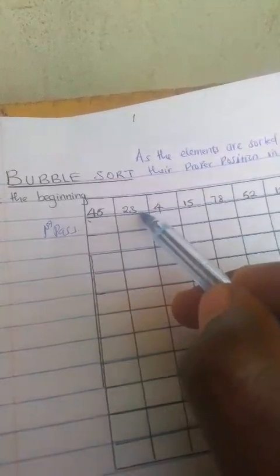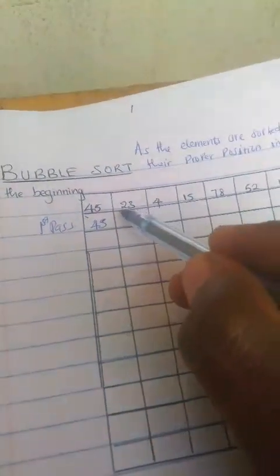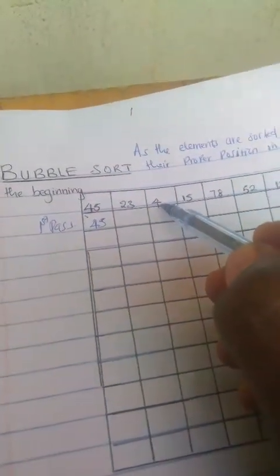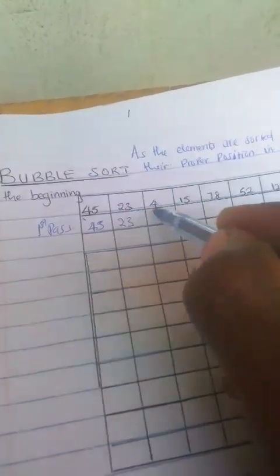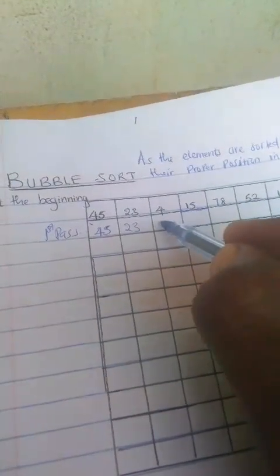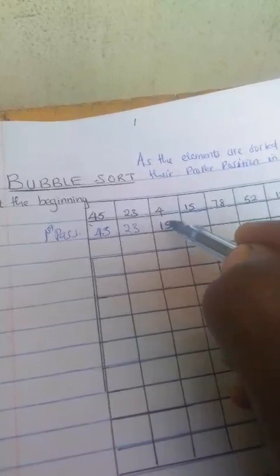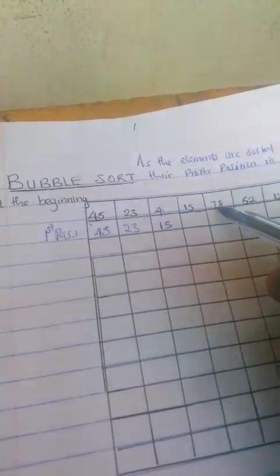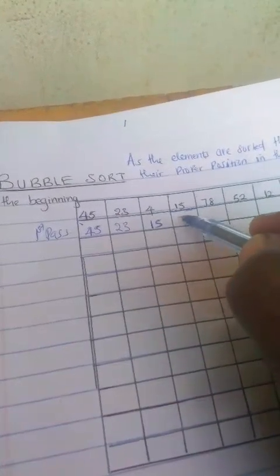45 and 23, which is greater? 45 is greater than 23, so it's gonna be at the beginning. Let's compare 23 and 4, which is greater? 23 is greater than 4, so it's gonna follow. Let's compare 4 and 15, which is greater? 15 is greater than 4, so 15 is gonna come there. How about 4 and 78, which is greater? You can see 78 is greater than 4, it's gonna be there.